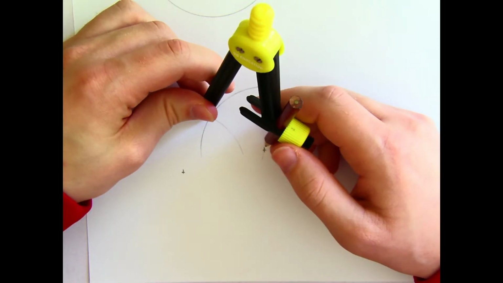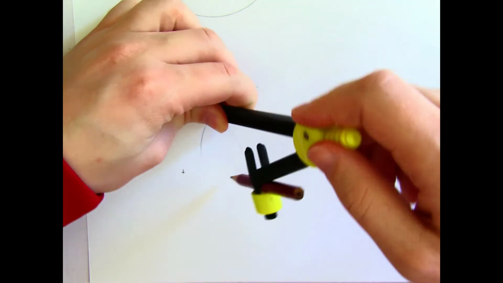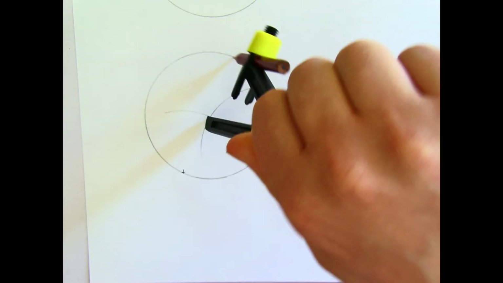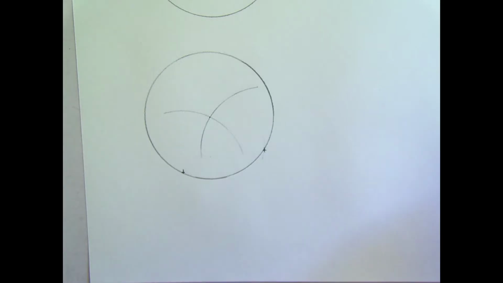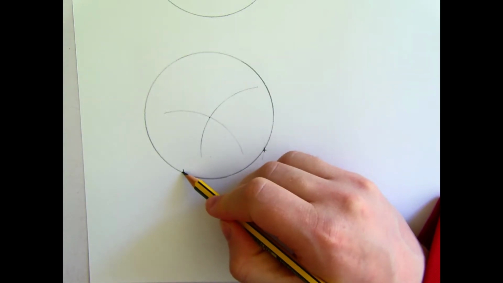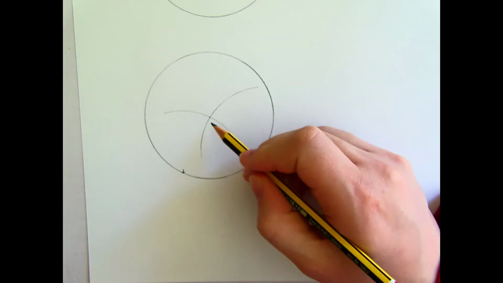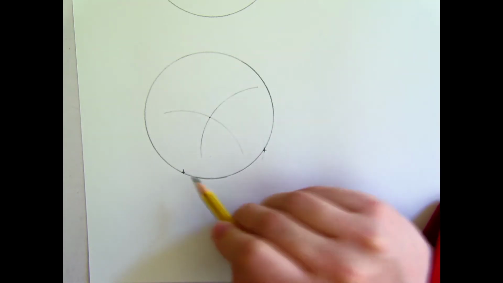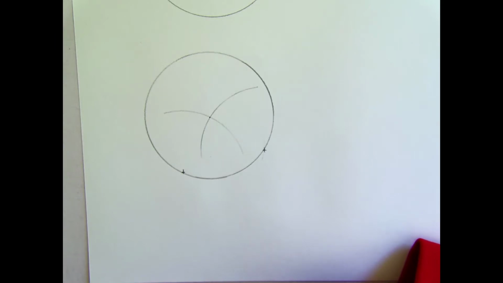So I can now draw a circle that will pass through both points, giving me my circle with point on the circumference and point on the circumference here. So I've found the center of this circle when given 2 points on the circumference. So now we're going to have a look at a question in relation to this.